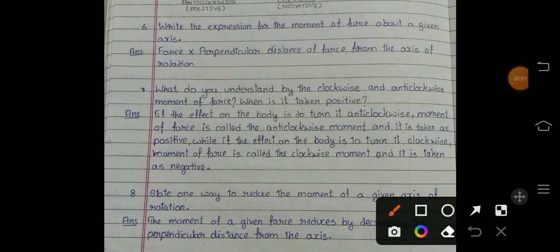Sixth question. Write the expression for the moment of force about a given axis. For that, the expression is force into perpendicular distance of force from the axis of rotation. So this is the expression for the moment of the force about a given axis. As you know already what it means: force and the perpendicular distance of the force.